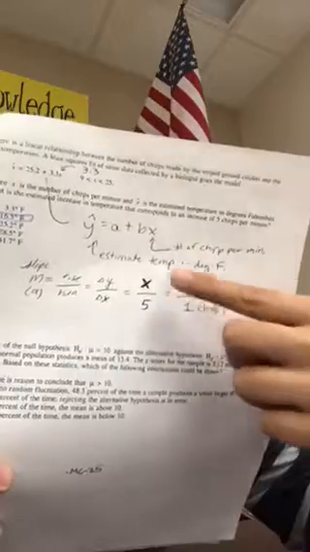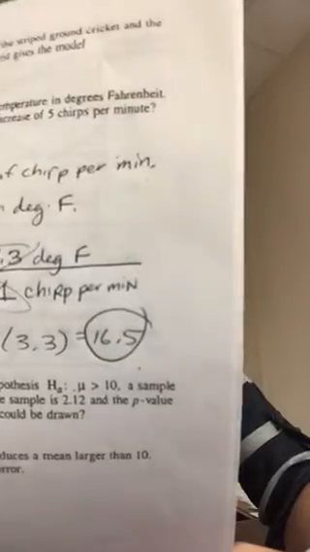So we can figure out, if I have 5, we just cross multiply and solve, just like we did on an SAT prep question. X times 1 and 5 times 3.3, and that's how I get 16.5. Great job. Now let's take a look at the next question.